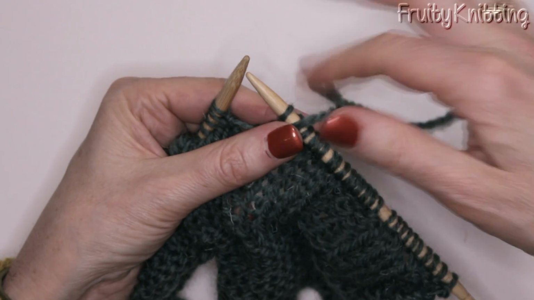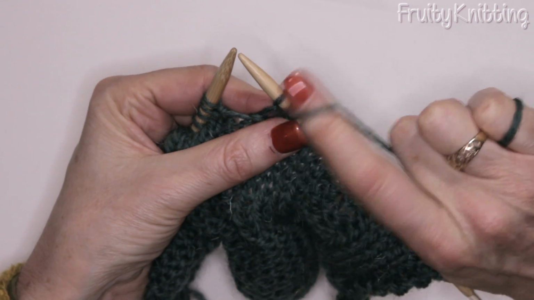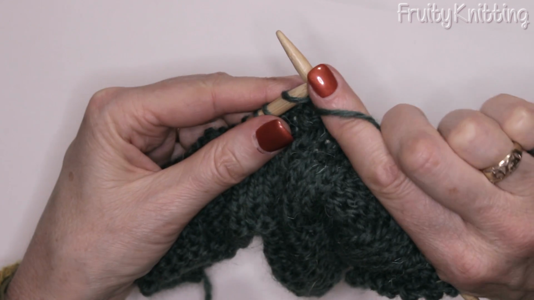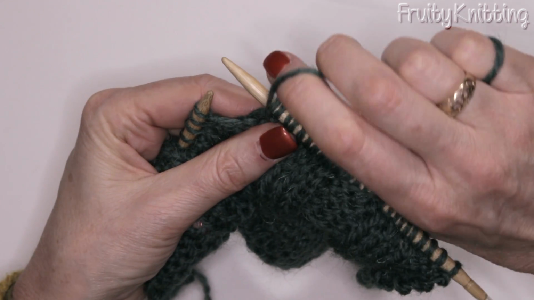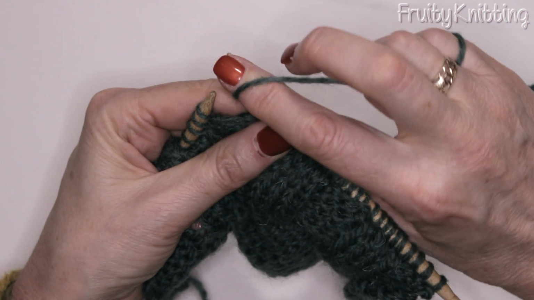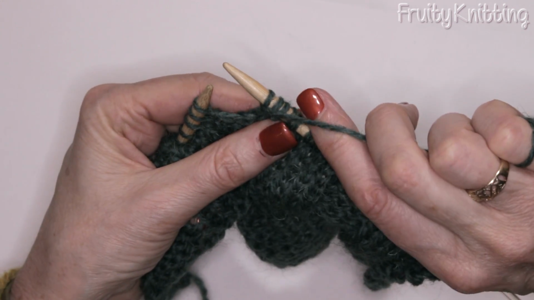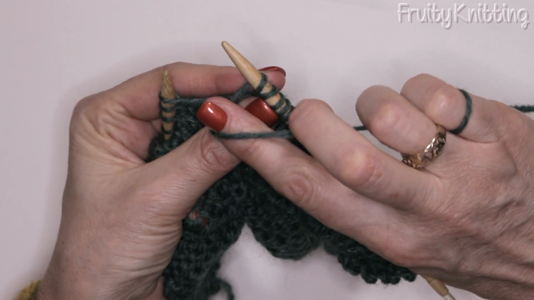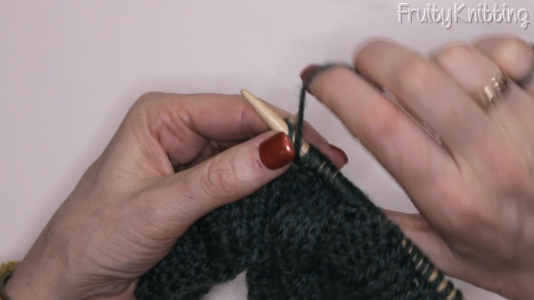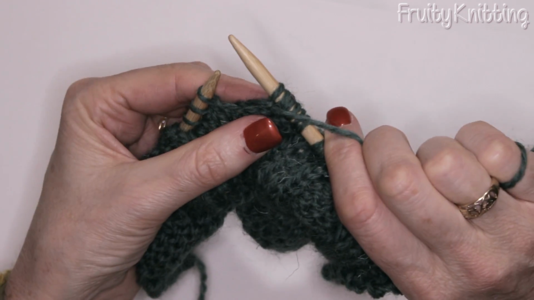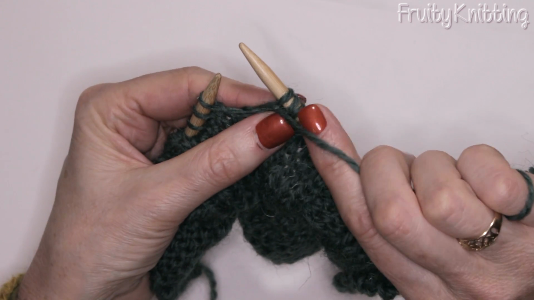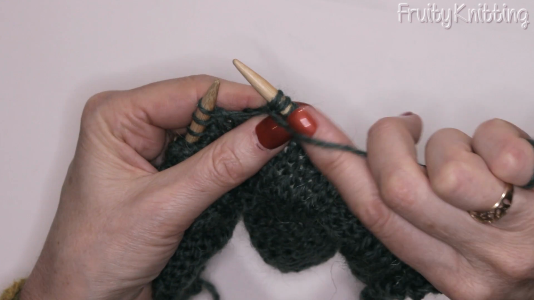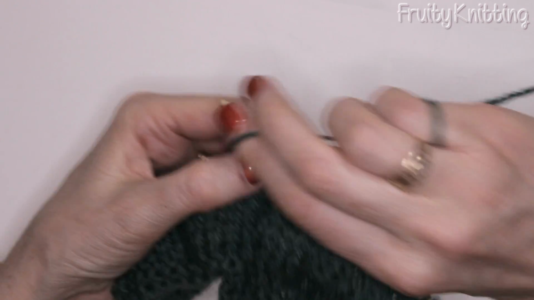I'll show you again. So with a purl, we've got the yarn to the front of the fabric, and we purl our stitch, and then we bring the yarn over the top of the needle, underneath, so I've wrapped it right around. You can see that there, it's wrapped right around. See? And then I purl the next stitch. So I've just purled that stitch, yarn over, and purl the next stitch.